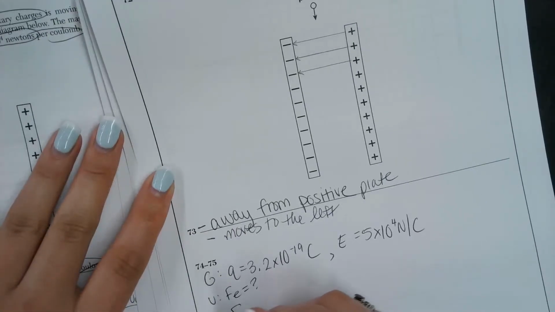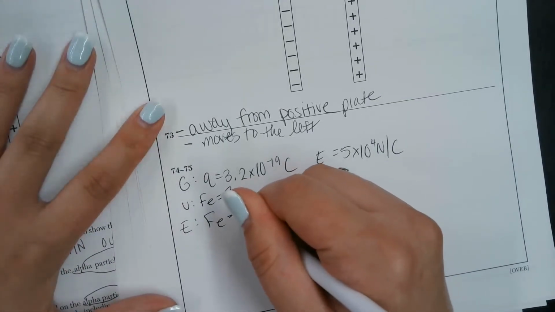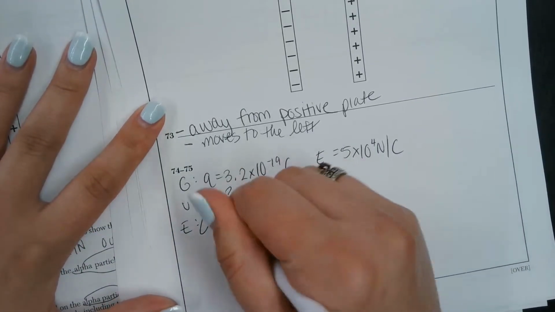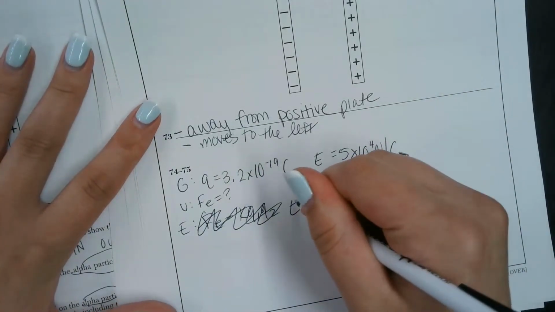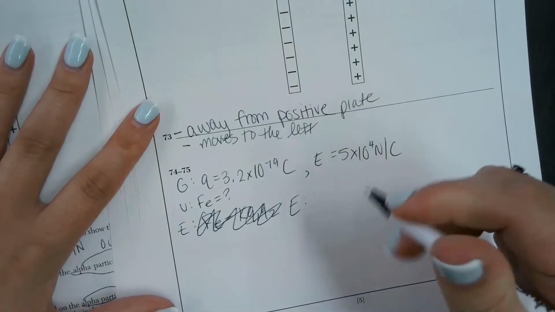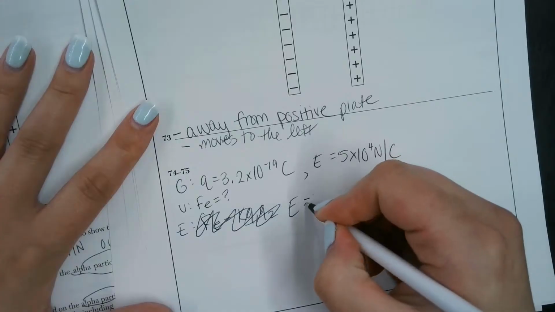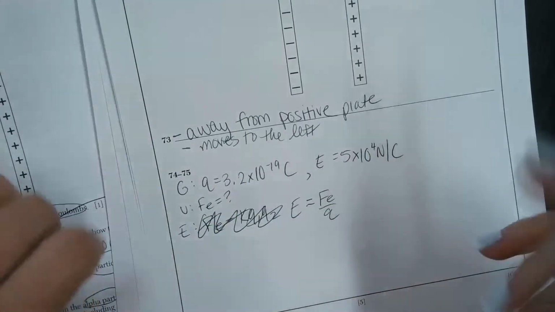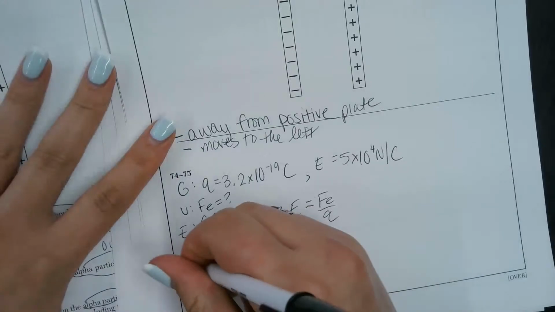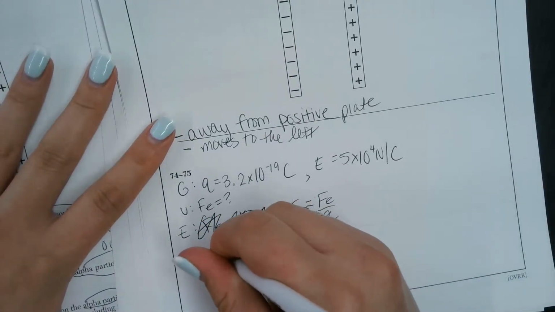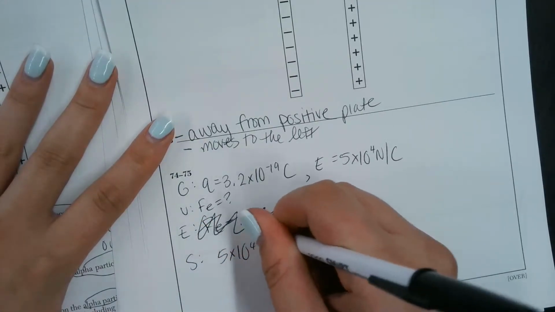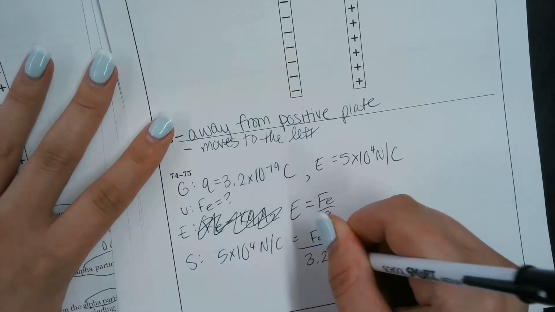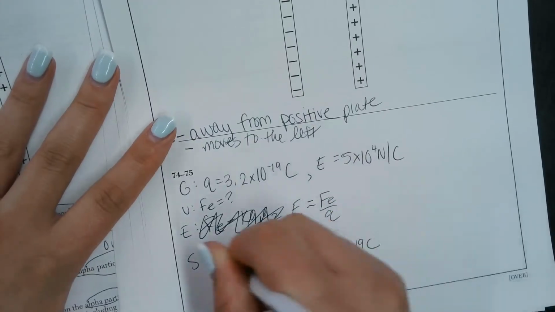So we have the formula E equals Fe over Q, okay? We want to choose formulas that have everything that we need and the thing we're looking for. So we have 5 times 10 to the 4 newtons per coulomb equal to Fe over a charge of 3.2 times 10 to the negative 19 coulomb.